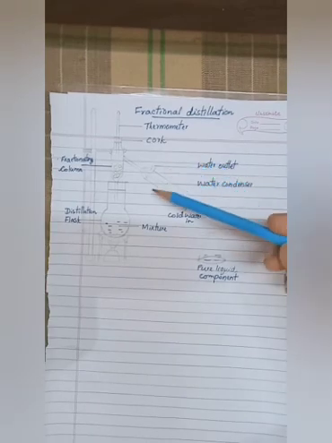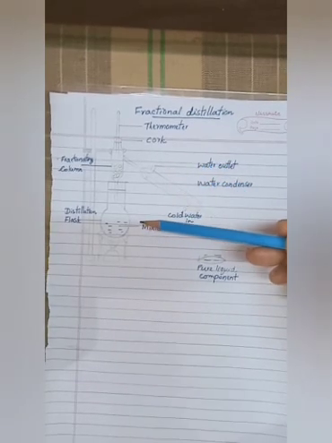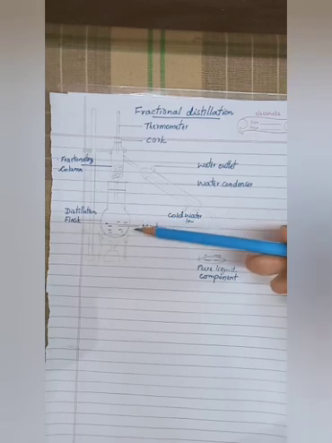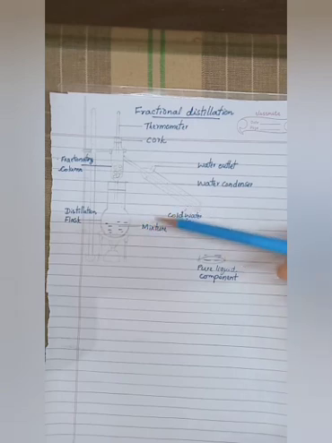Students, this diagram is also important. Draw it in your notebook as well as in your science record book and write the explanation. Watch the video for better understanding.